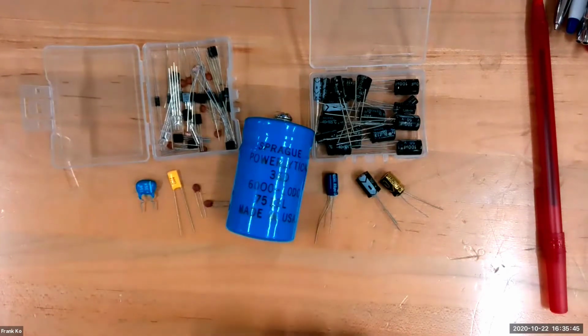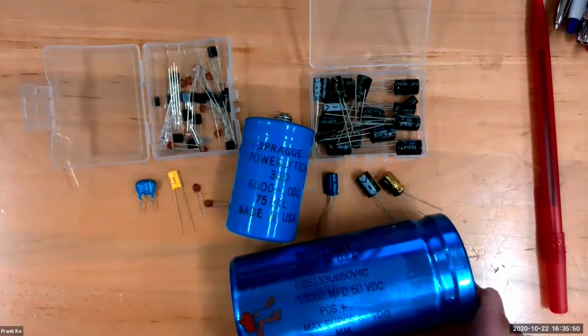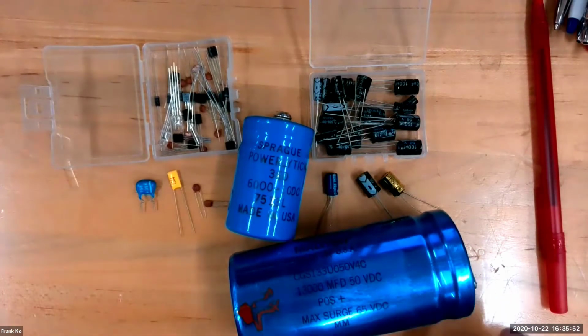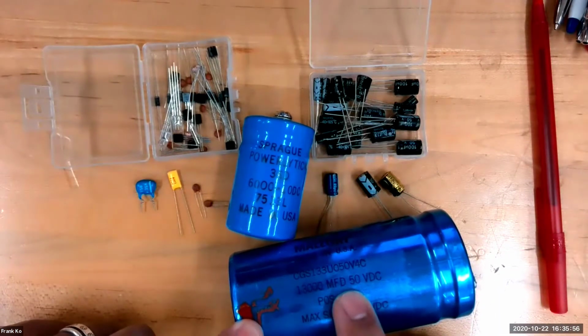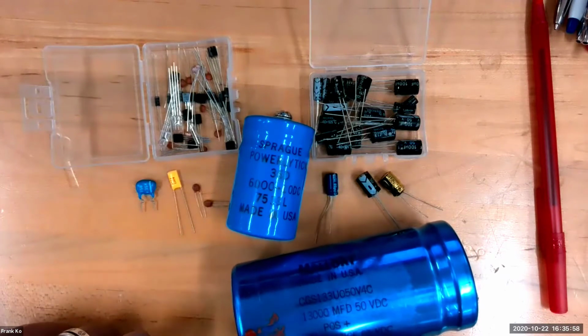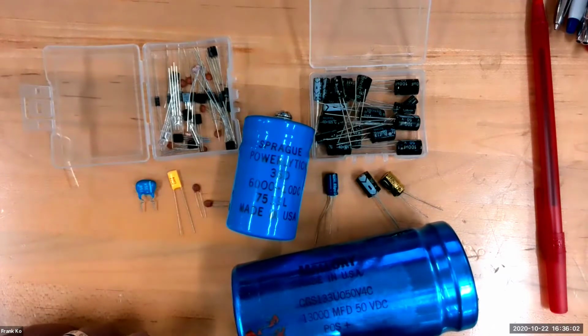And if you think that's impressive, well, I got something a little bigger for you. Here's the bigger one. And this particular guy is 13,000 microfarads. Now notice the markings here are capital MFD. They don't use the little micro symbol, capital MFD, and that is the industry standard for microfarad, okay?